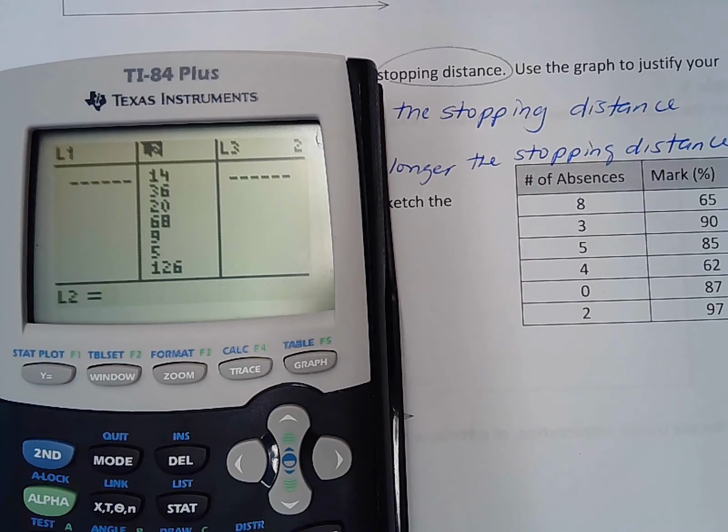And clear. Okay, now enter those values, please.